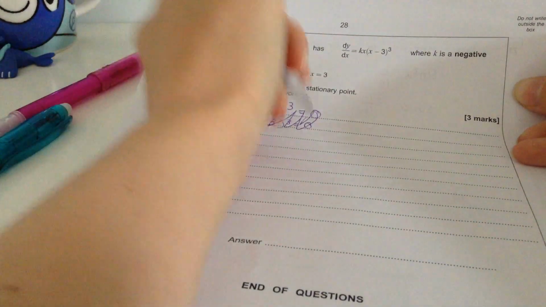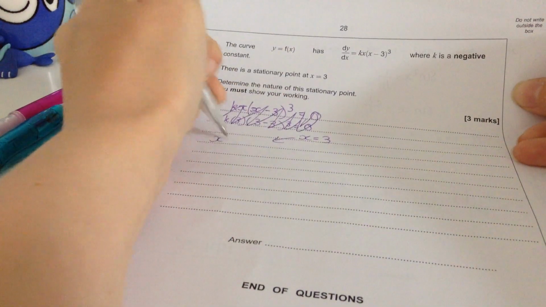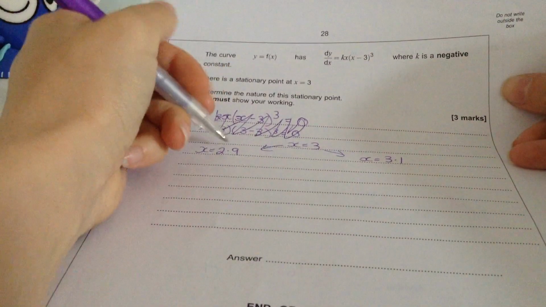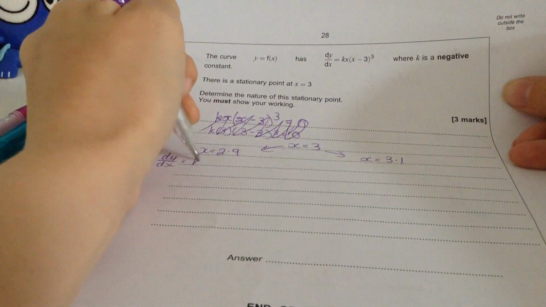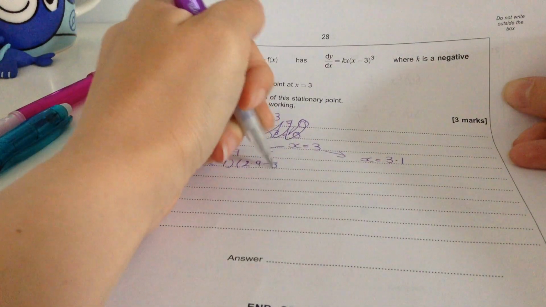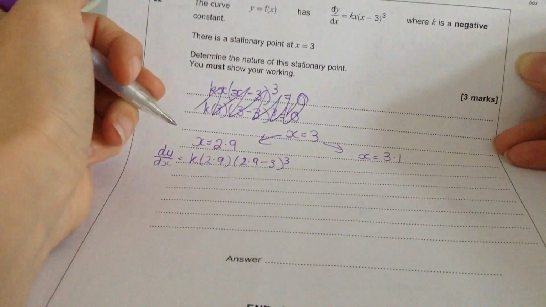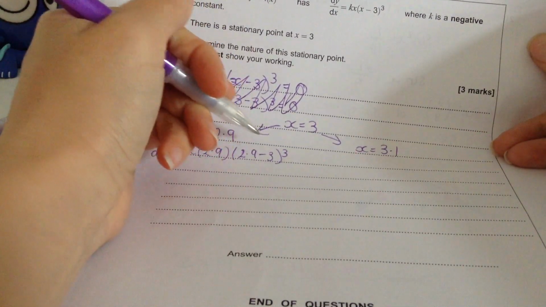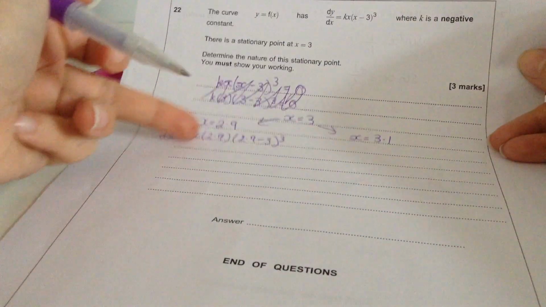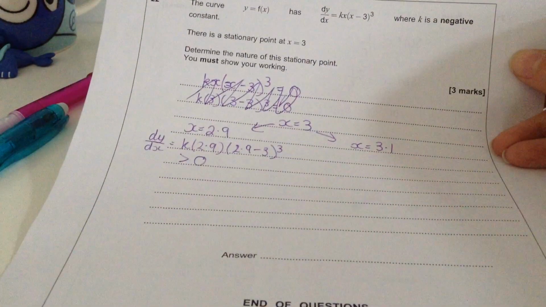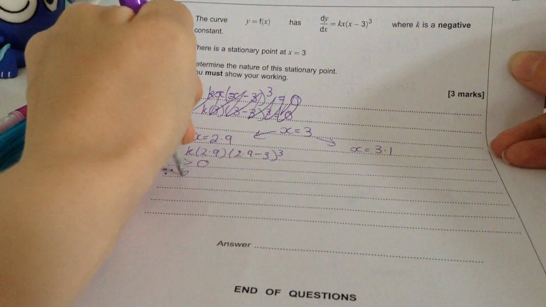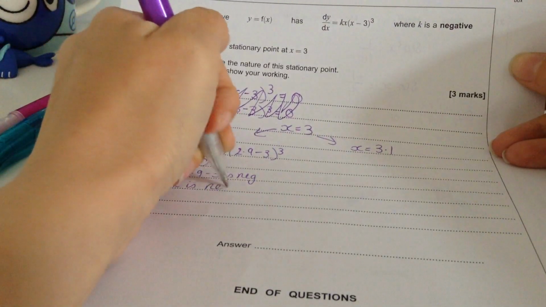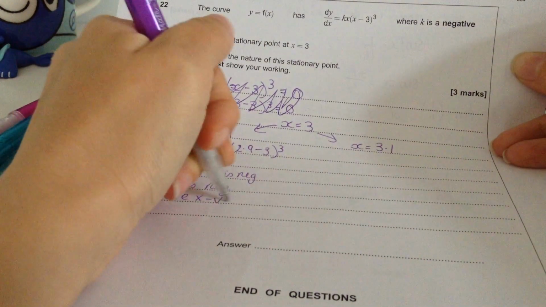So what I have to do is say, right, x equals 3. I'm going to go a little bit before, so let's say 2.9, and a little bit after, 3.1, and I just need to find out what's the gradient like over there. So if I put 2.9 into dy by dx, okay, I can't actually work this out because of this k, but all I need to work out is, is it positive or negative? 2.9 take away 3, that's going to be negative. And when you cube a negative, it stays negative. And then k is a negative constant, so I've got negative times negative, so that's actually positive. But it says you must show your working, so let me put, because 2.9 minus 3 is negative, and k is negative, negative times negative equals positive.